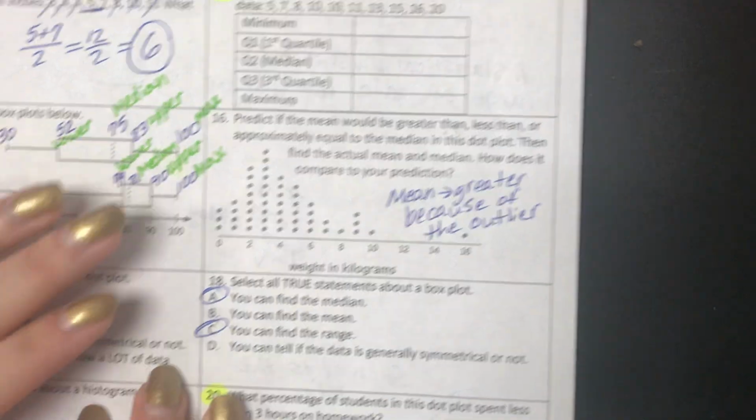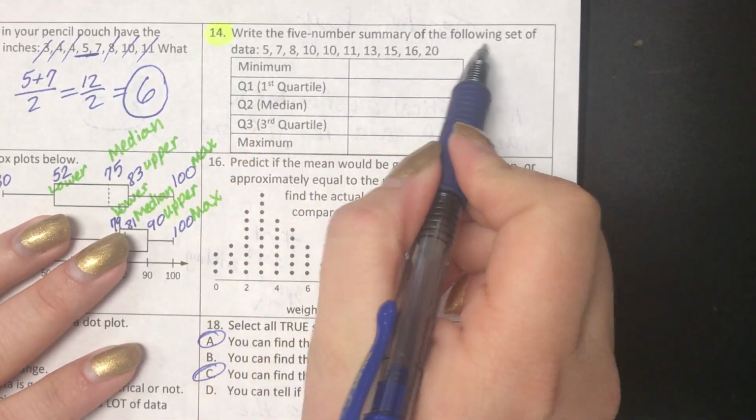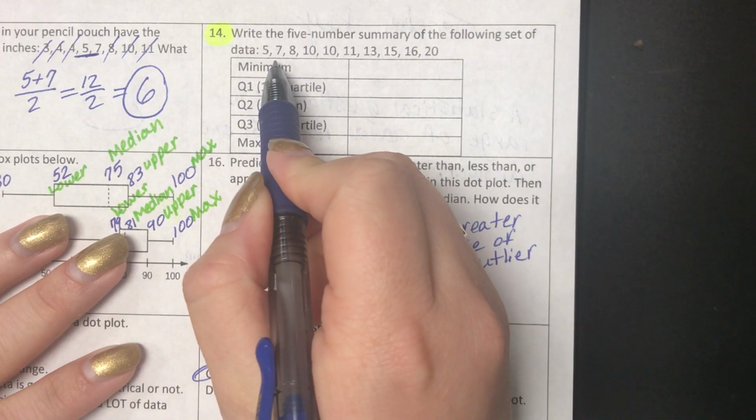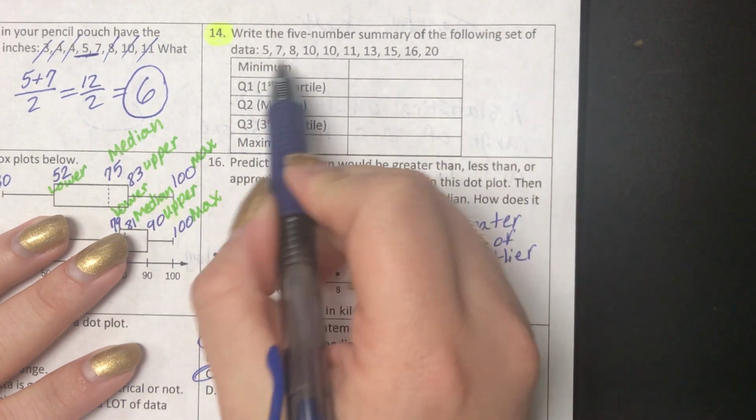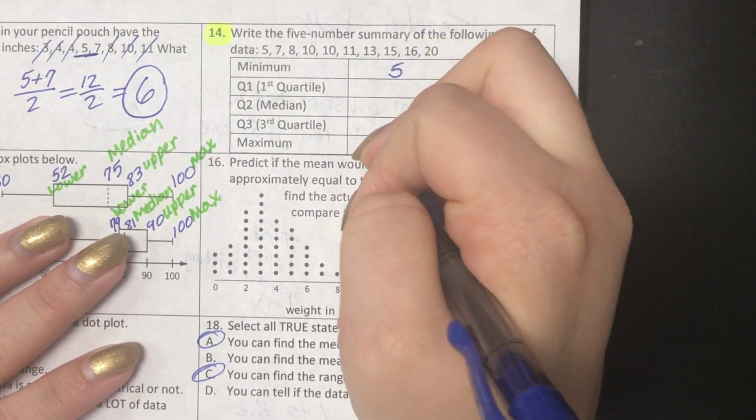All right, now box plots. Write the 5-number summary of the following. So again, the first thing we have to do is make sure they're in order from least to greatest, which they are. So our minimum is 5, our maximum is 20.